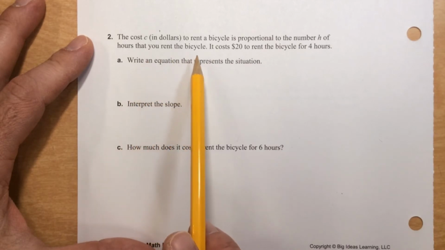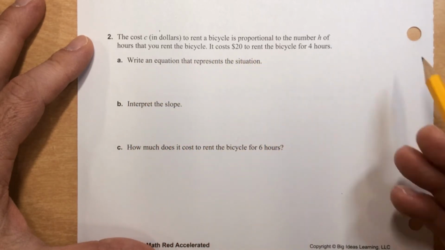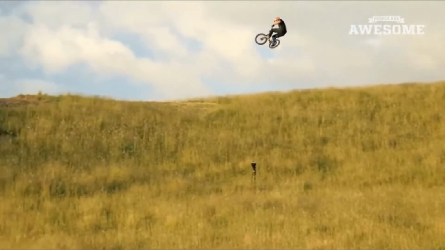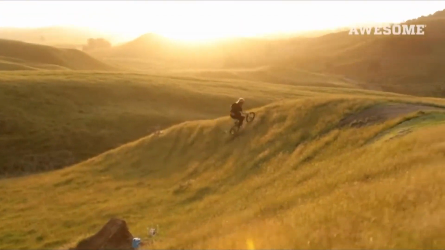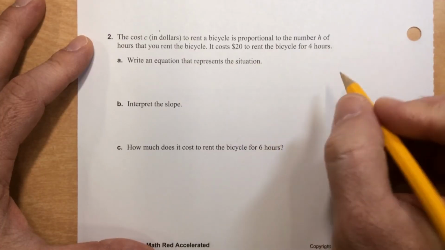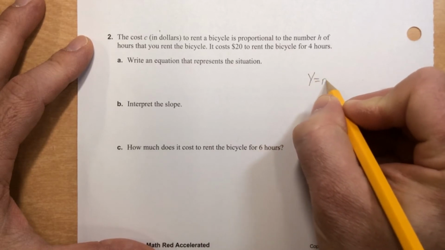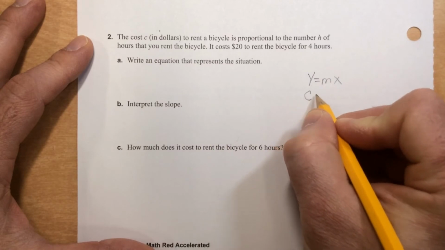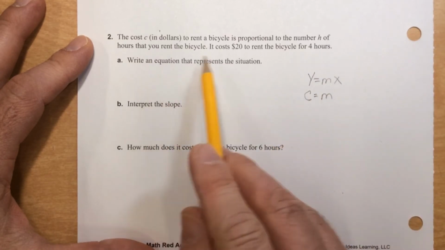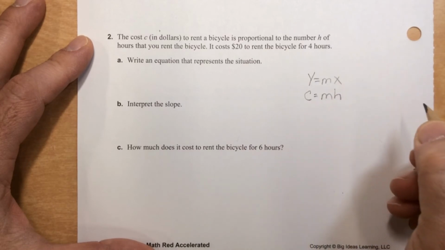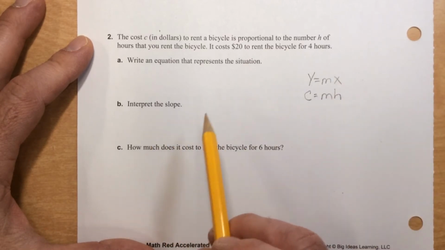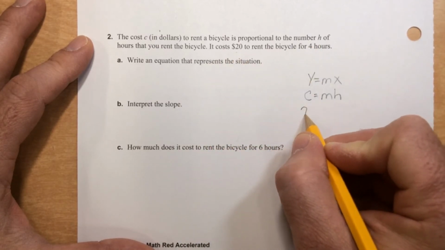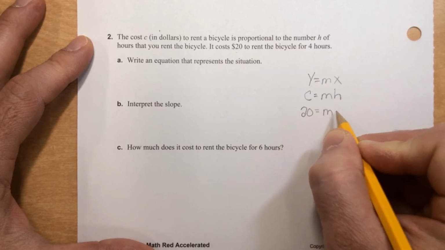Excellent. The next problem says the cost C in dollars to rent a bicycle is proportional to the number of hours that you rent the bicycle. It costs $20 to rent the bicycle for 4 hours. So we know same kind of a problem where it's going to be y equals mx, but in place of y we're using C, and in place of x, we're using h for hours. And they told us that the cost is $20 if you rent it for 4 hours. So we can put that in here, $20 for 4 hours.